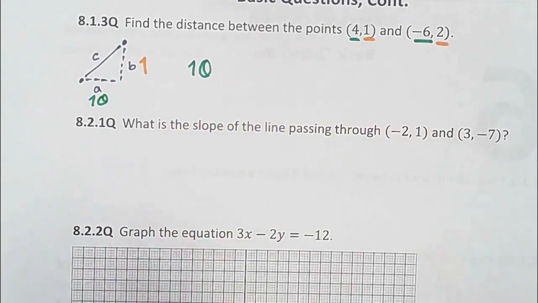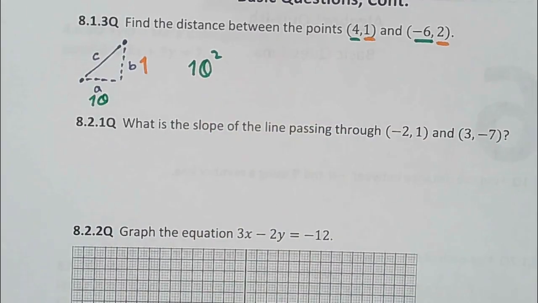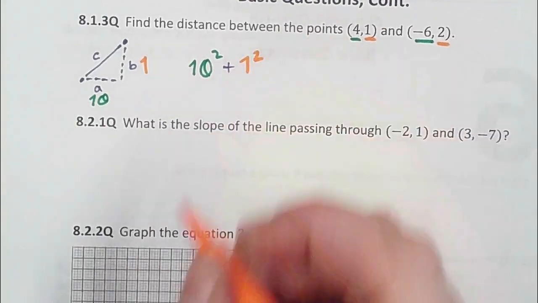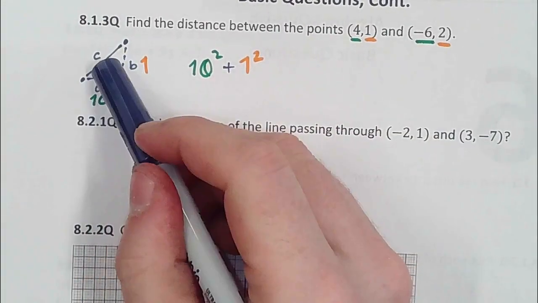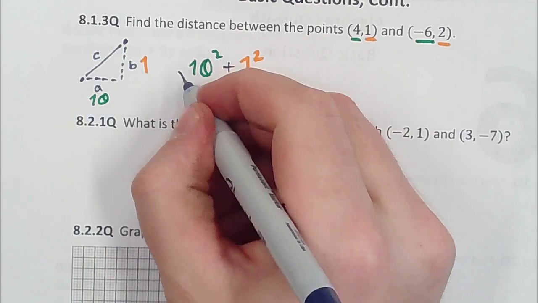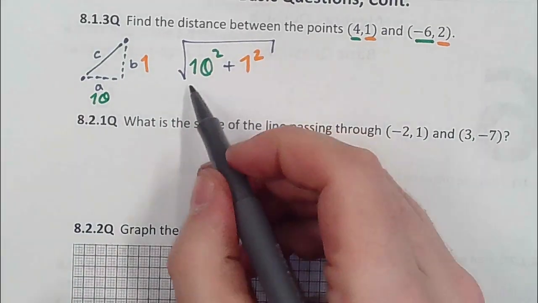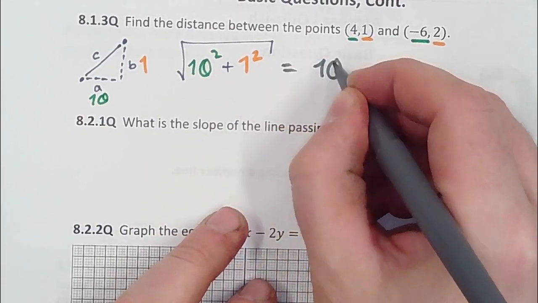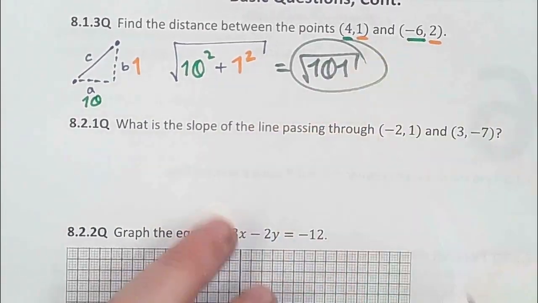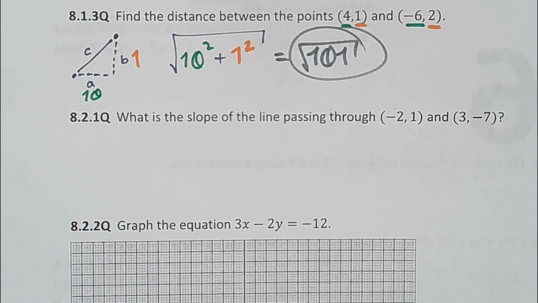Pythag says a squared plus b squared is c squared, but we don't want c squared, we just want regular c. So if we root it, we'll get regular c. So it looks like we're going to get the square root of 101, and that doesn't root nicely. It's a little bit more than 10. There's your distance. That's it.